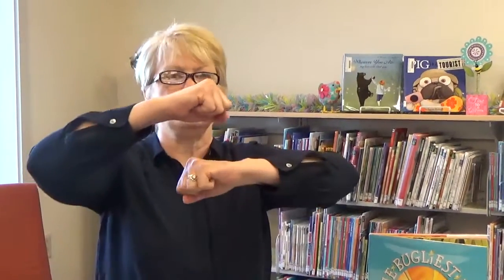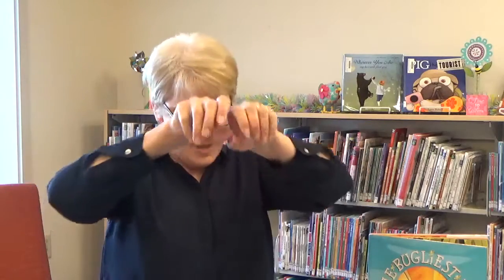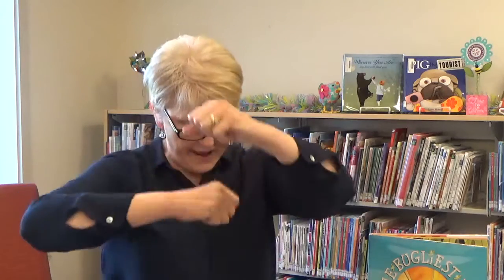So before we begin our story time, I'm going to have you put your little fists together. We're going to get some wiggles out. We're going to put them over each other like this, and then we're going to wind them. Wind the bobbin up, wind the bobbin up. And then we're going to pull, pull, and then clap, clap, clap. Now we're going to go backwards. Wind the bobbin back, wind the bobbin back, pull, pull, clap, clap, clap.